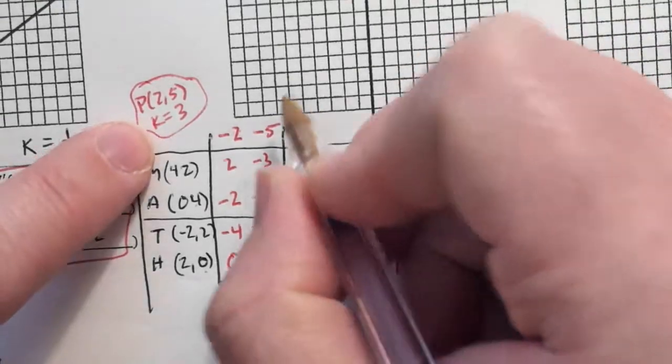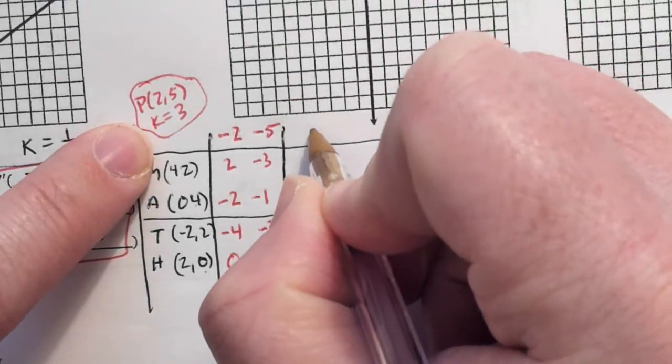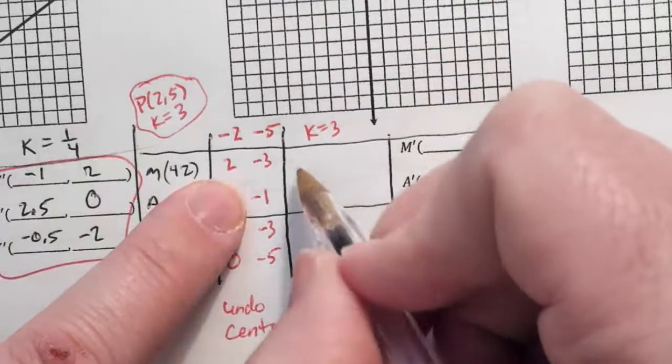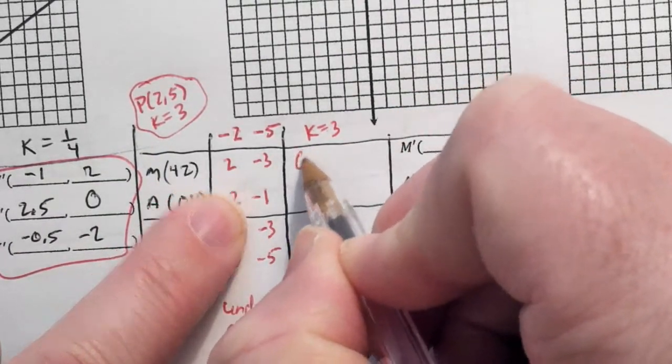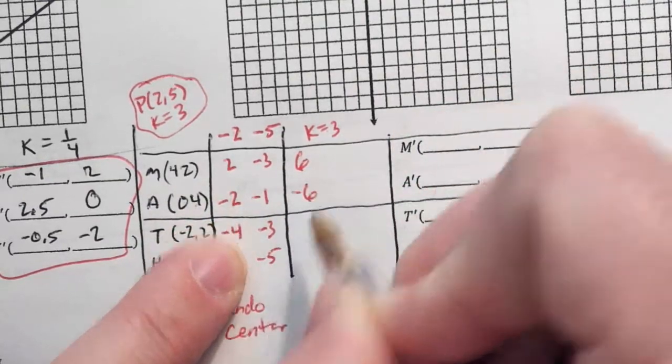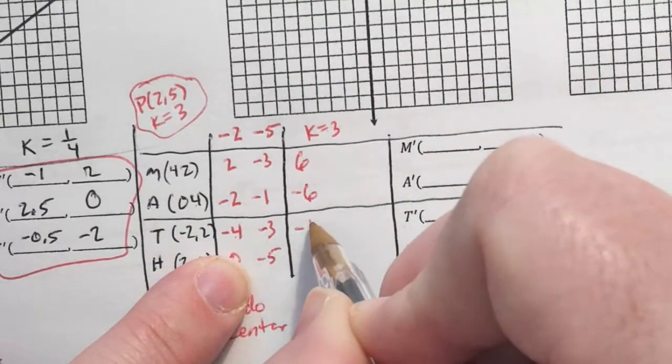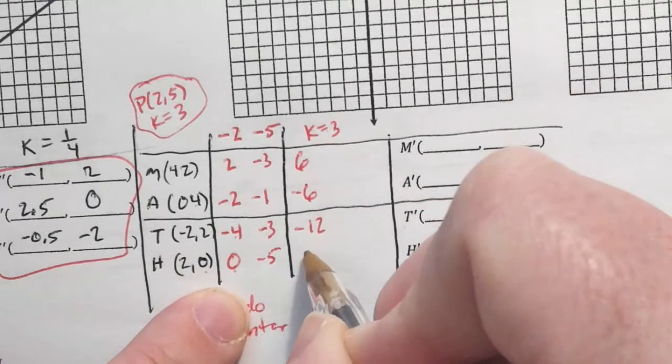So our k was 3. So we're going to multiply by k equals 3. So multiply all these by 3. So 2 times 3 is 6. Negative 2 times 3 is negative 6. Negative 4 times 3 is negative 12. And 0 times 3 is 0.